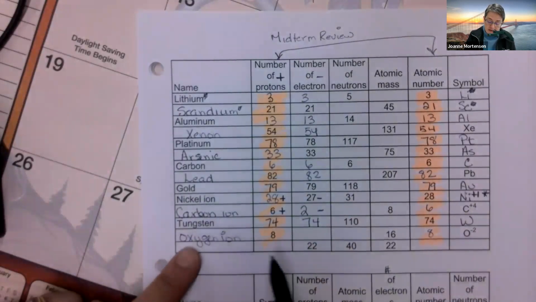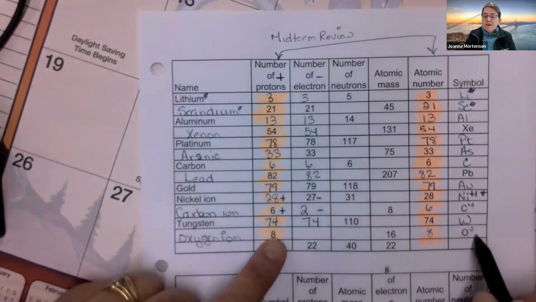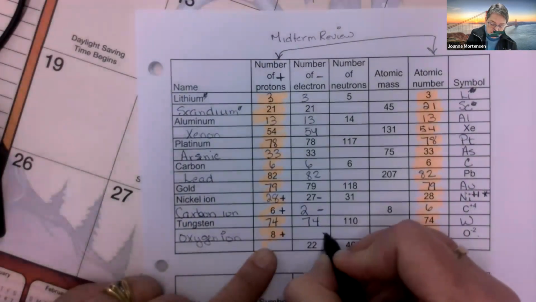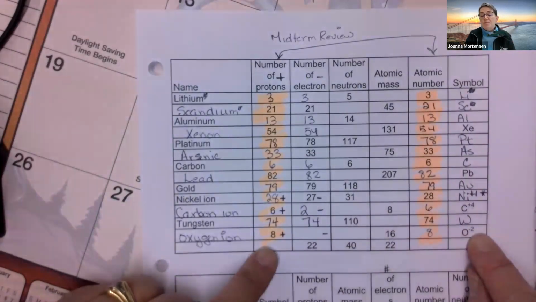Now oxygen ion, it's telling me over here it's a -2. So these are my pluses, these are my negatives. I have to have 2 more negatives than I do pluses.